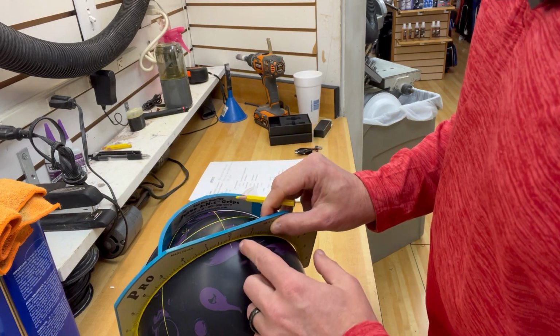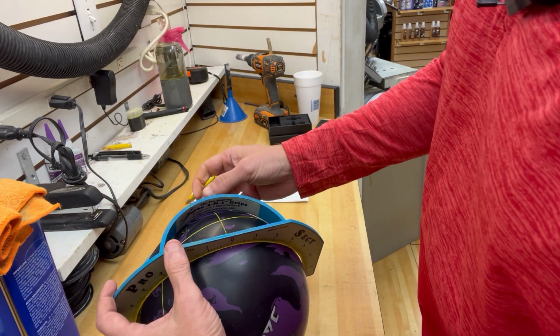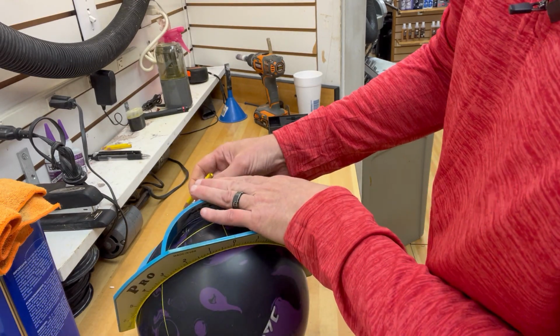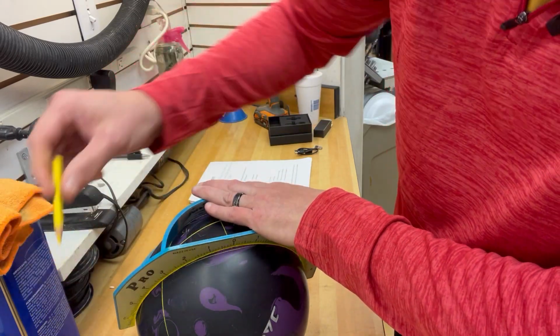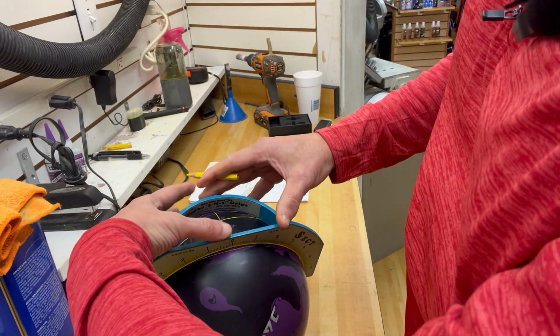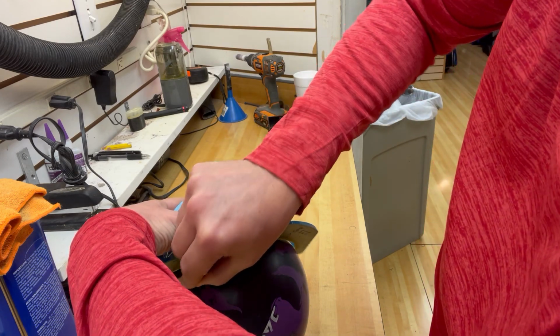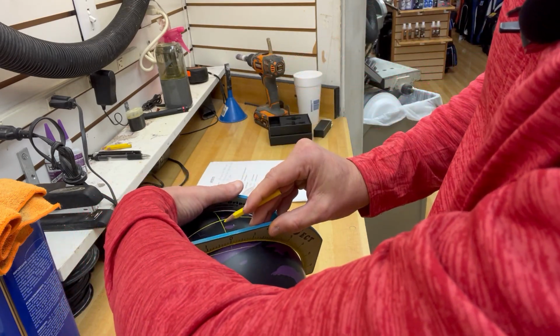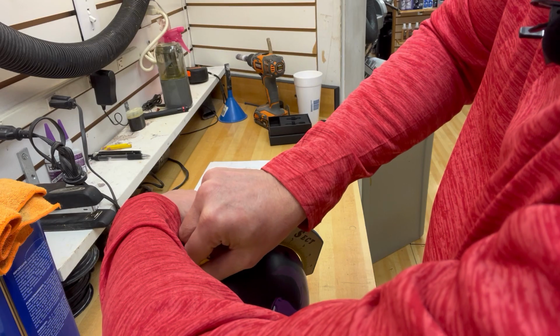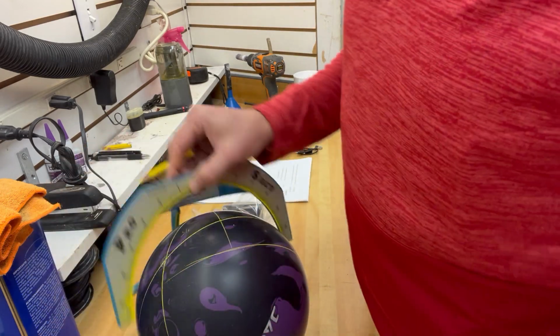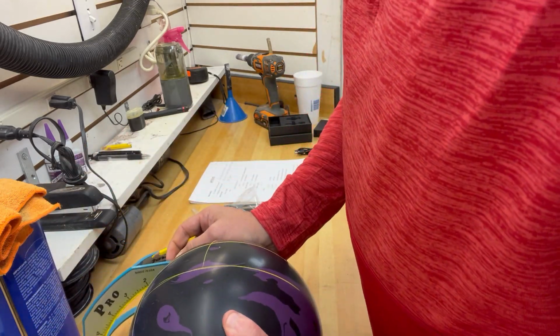And on this mark here, line this up with the line you just drew. Draw a line here. If I could draw a straight line. All right. And this is going to be where your hand is.